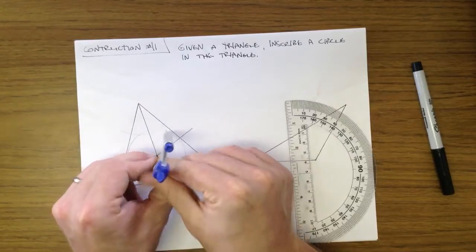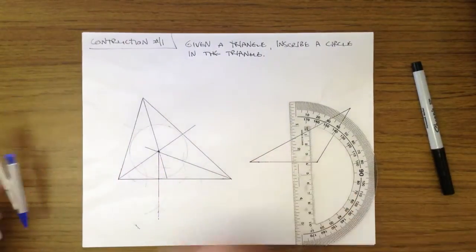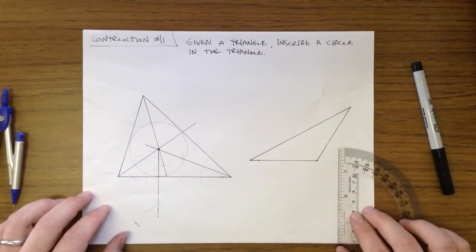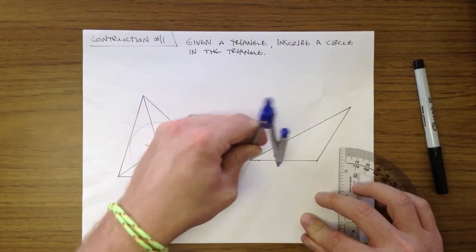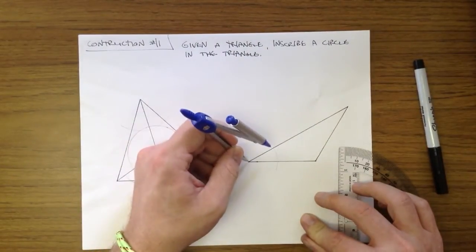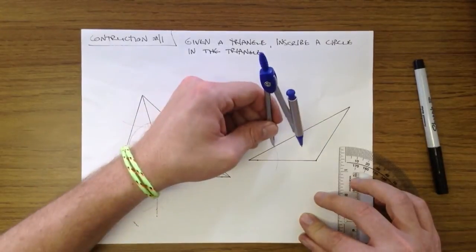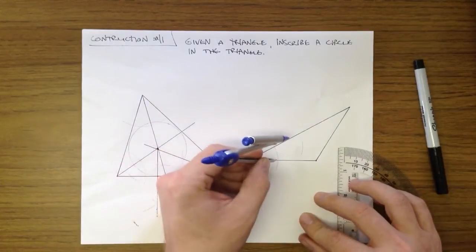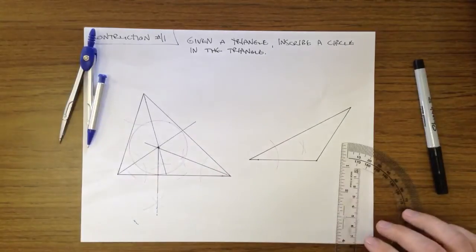So I'll do it again. Hopefully on the next one it works out a little better. So we're going to do the angle bisectors of two of our angles. Again, it doesn't matter which angles you use here. So I'm going to do this one to start. Go out here. Find that point of intersection. That's going to be our angle bisector.